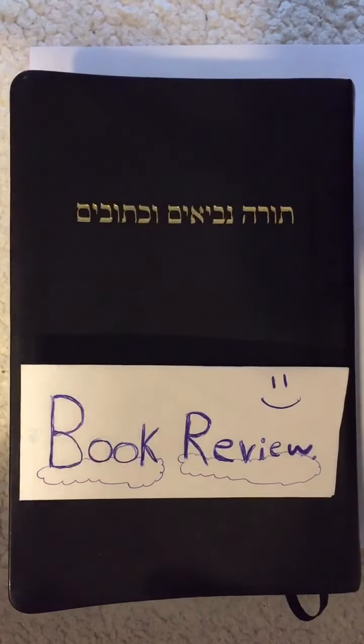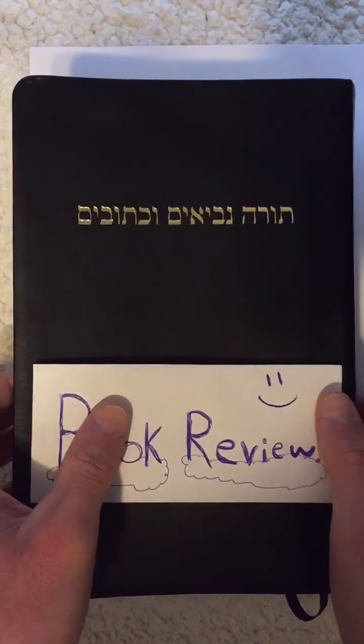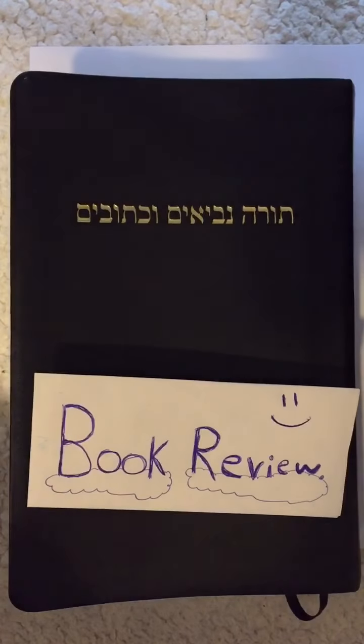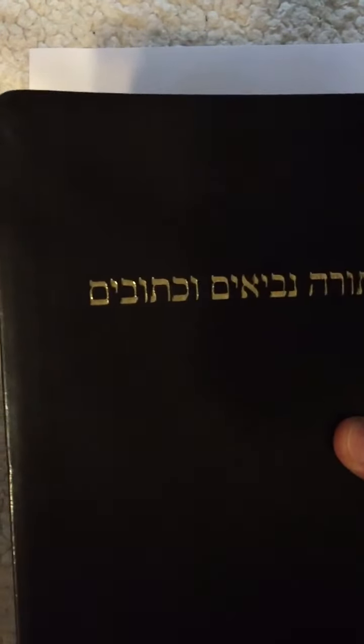Hey everybody, so here's a book review of the Biblia Hebraica Stuttgartensia, Readers edition. First thing, how big is it? How heavy is it? I can lift it up with one hand without too much trouble.